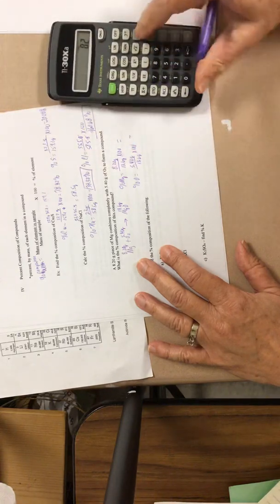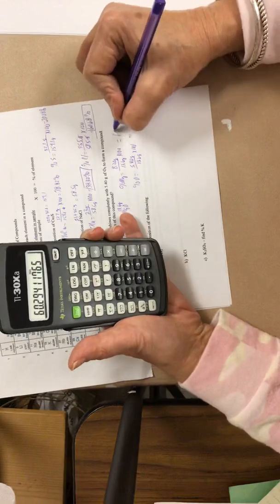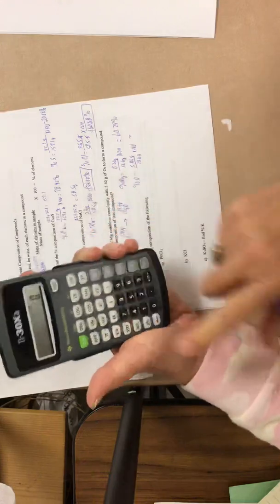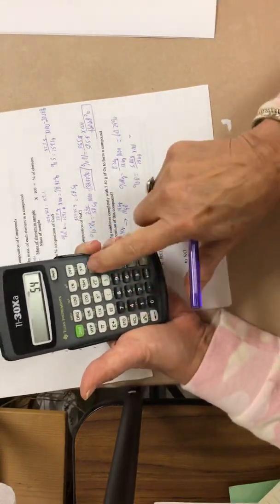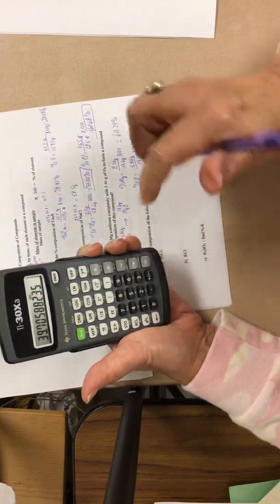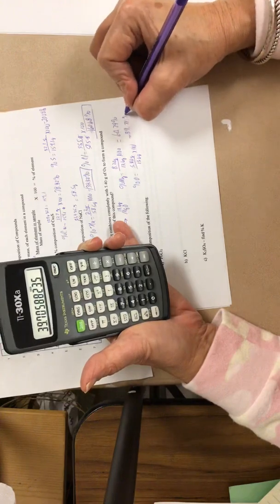So 8.2 divided by 13.6 times 100. So it's 60.29% will be magnesium in the compound. And then 5.40 divided by 13.6 times 100, 39.71% of the compound should be oxygen. Okay? Okay, so if you want to put me on pause for a second and then you work your example problems, that would be great.